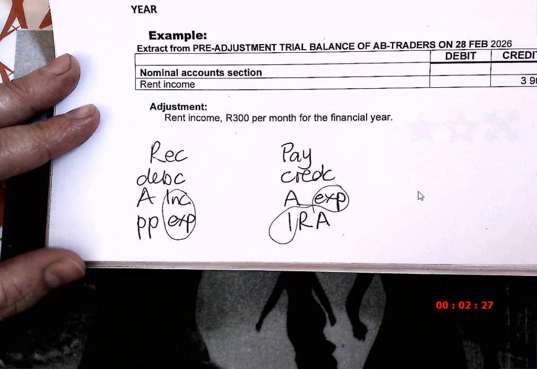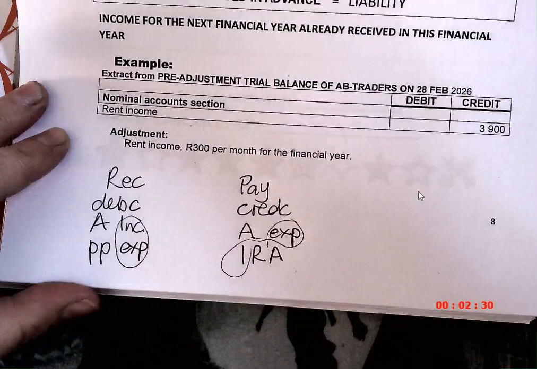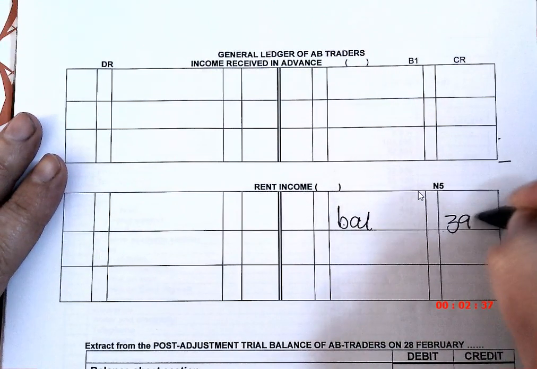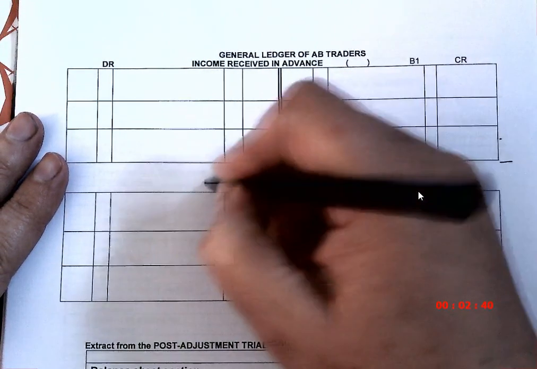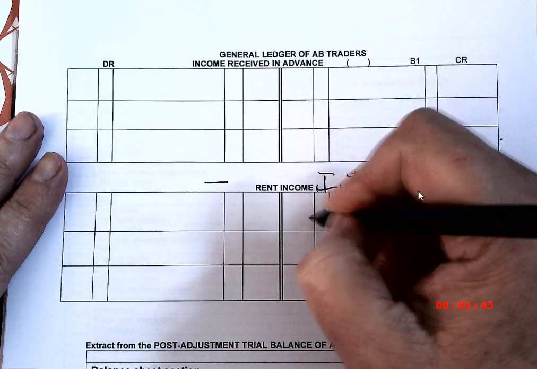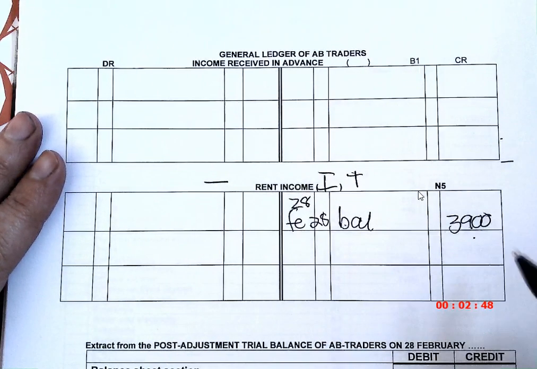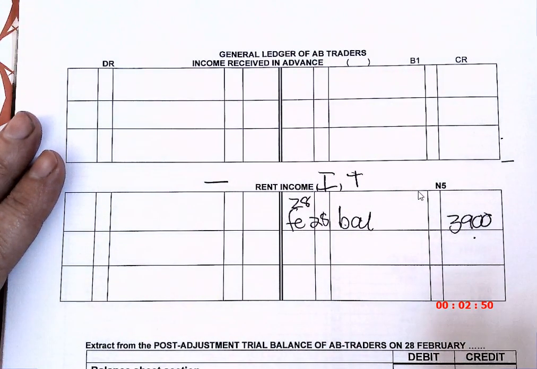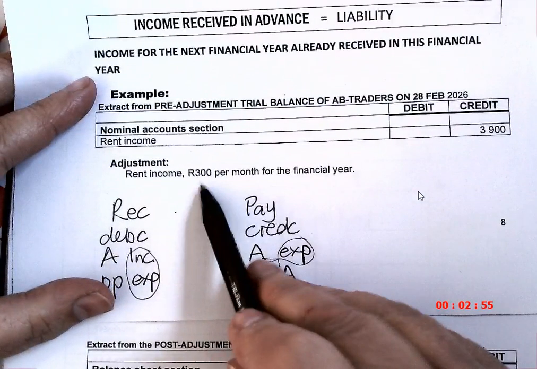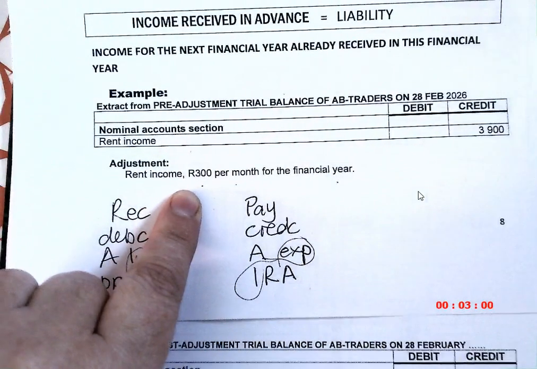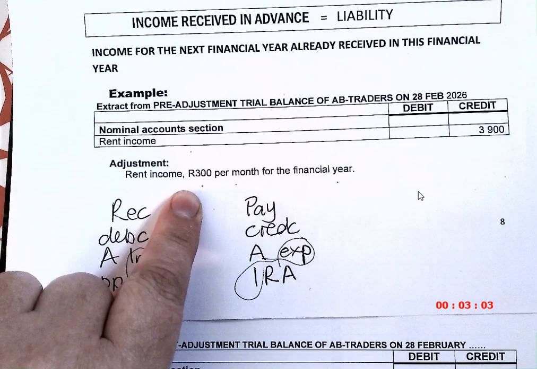Okay. So now let's go look. They give you rent income 3,900. So I have a balance of 3,900. And this basically means that up to date 28 February 26, I have already received 3,900 for rent. Now they give me an adjustment. They say rent is 300 per month for the financial year. So I can now do it two ways.